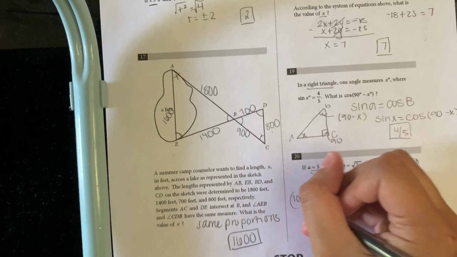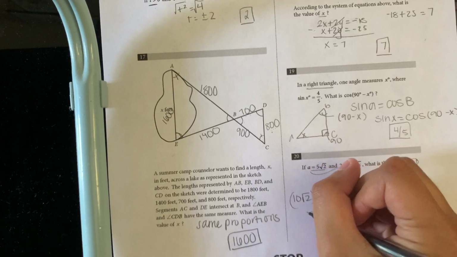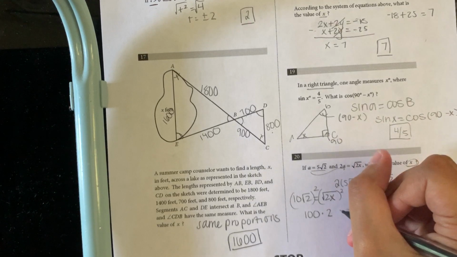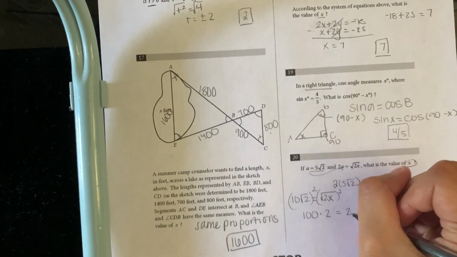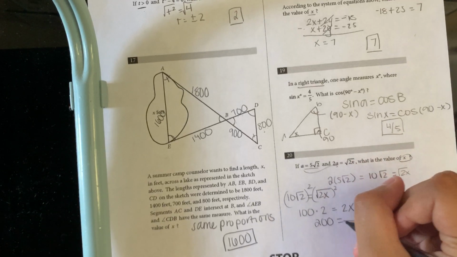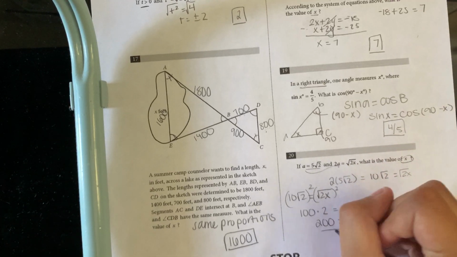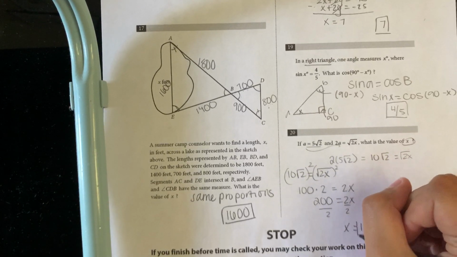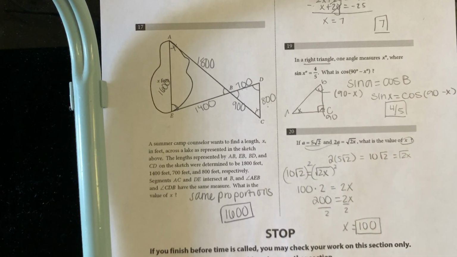So this gives us 10 squared is 100 times 2, because √2 squared is 2, and this gives us 2x. So this essentially gives us 200 equals 2x, divide this by 2, divide this by 2, x is going to be equal to 100. And yeah, that's it.